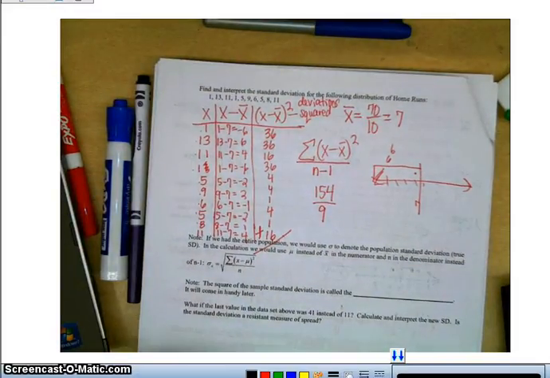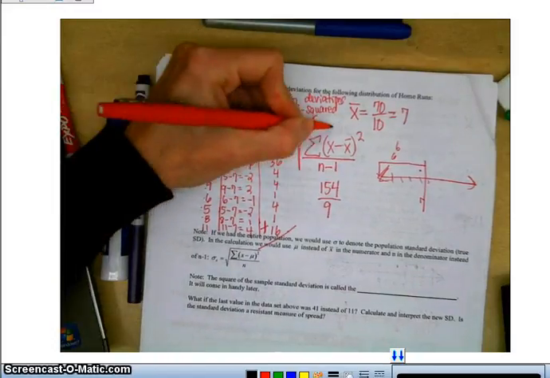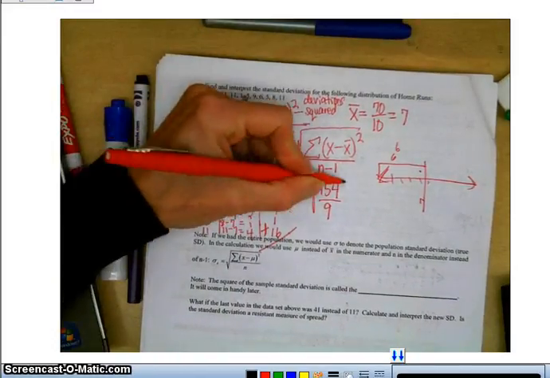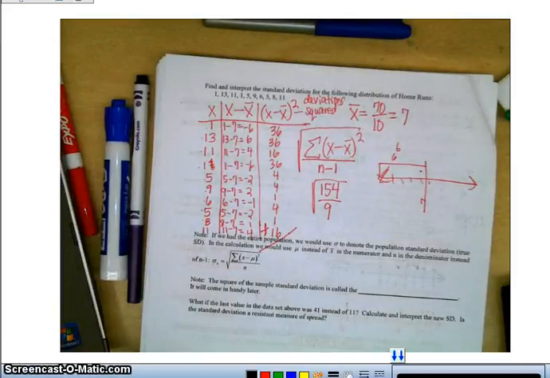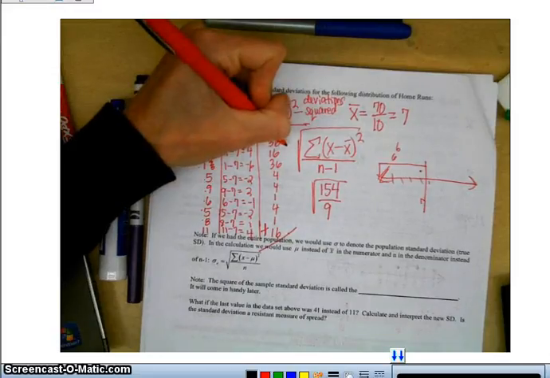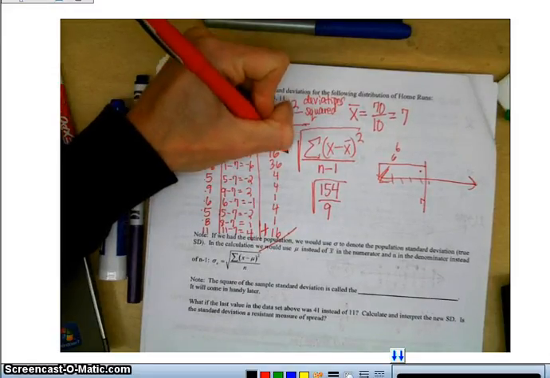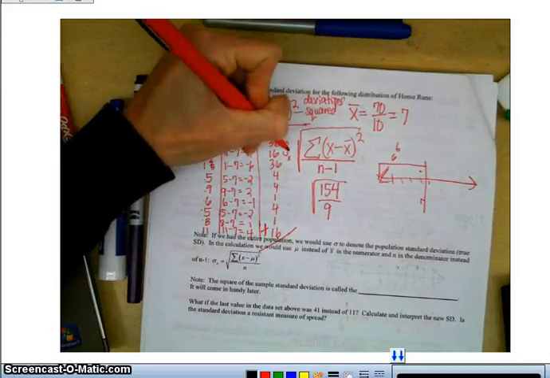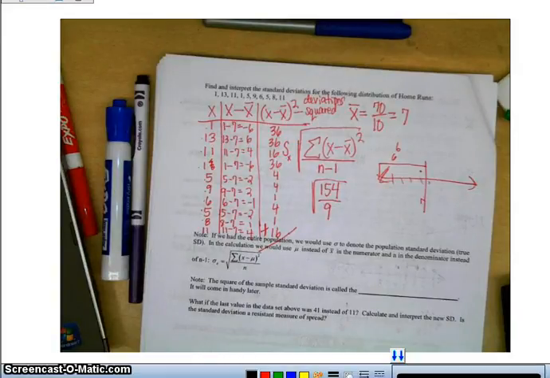And then what we do? Then we square root that whole thing. And what does that square root take care of that we did already? We squared, so now we're square rooting to get it back down in the correct range of values. And the letter we use to represent standard deviation is an S with a little X down there on the bottom. That means standard deviation of X.